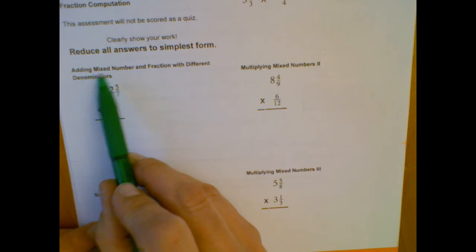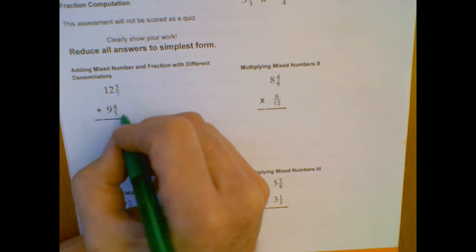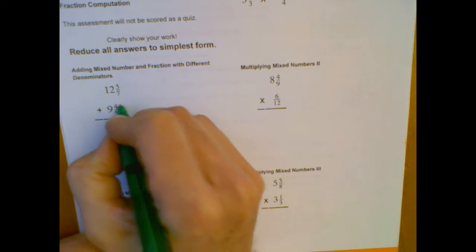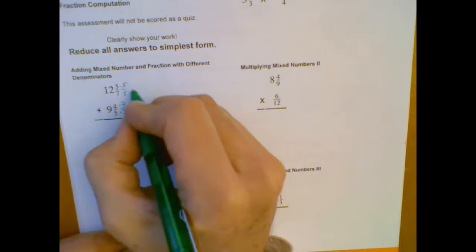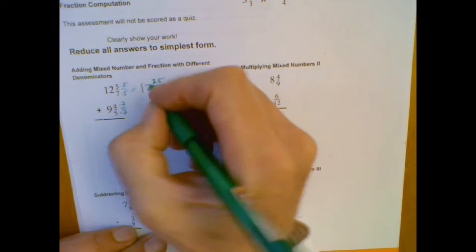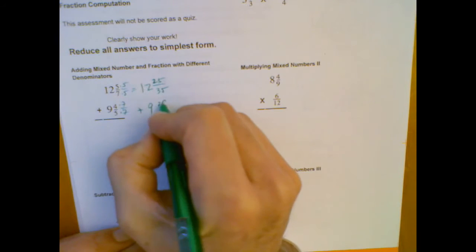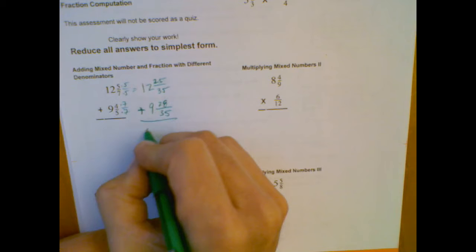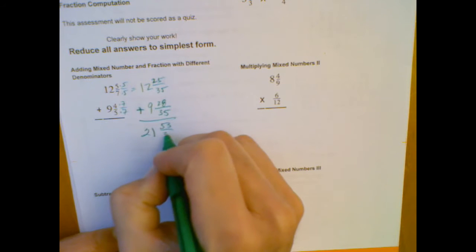So we're going to add mixed numbers that have fractions with different denominators. I need to convert them into the same denominator. In this case, they're both prime, so I'm just going to simply multiply each by the other's denominator. So this becomes 12 and 25/35 plus 9 and 28/35. 12 plus 9 is 21. 25 plus 28 is 53 over 35.